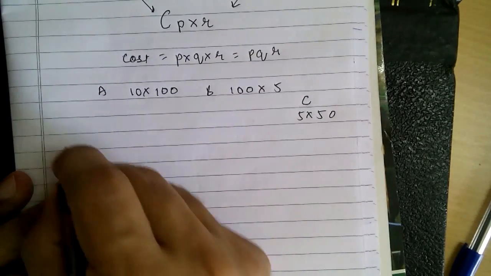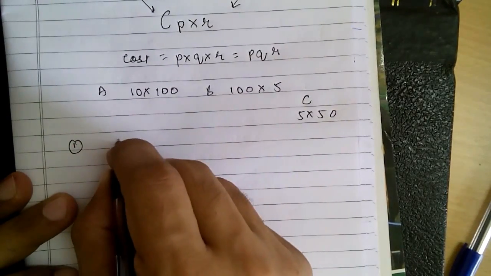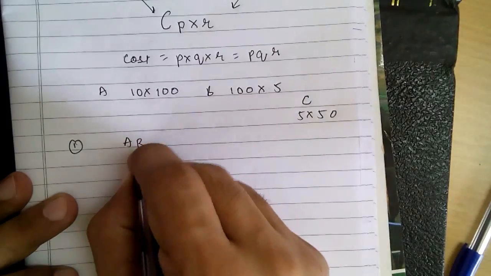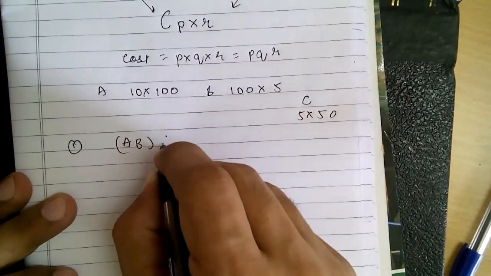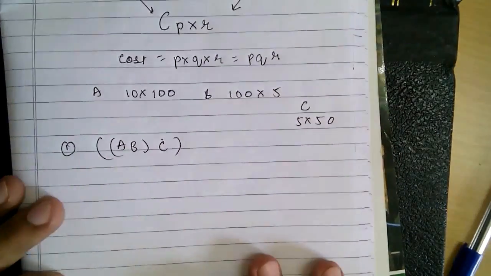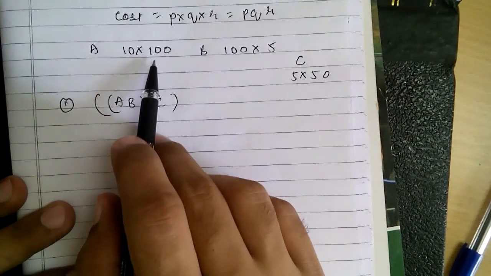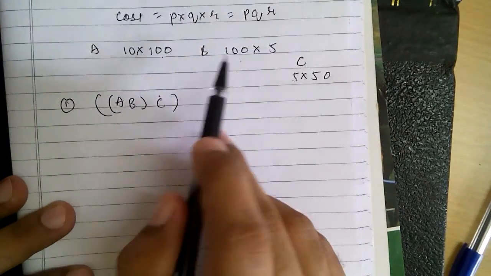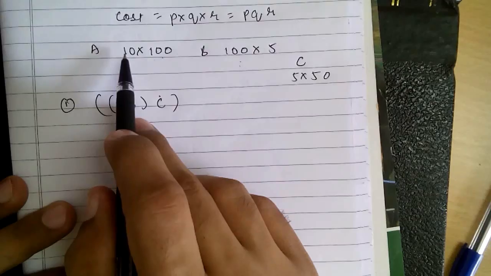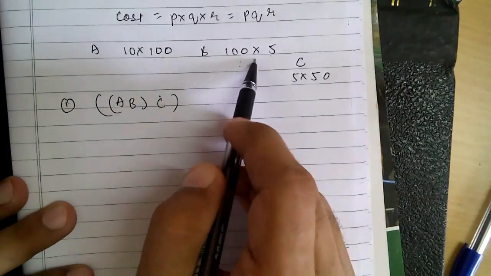So if I multiply A, B, then C, what will happen? These two are matching, so they are compatible, and I will get a matrix of this.